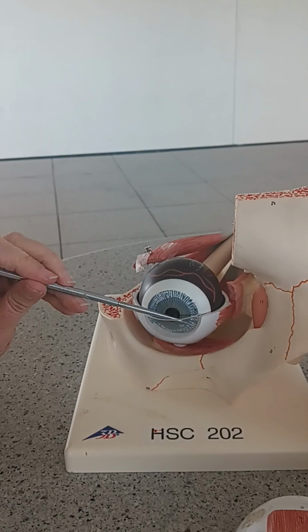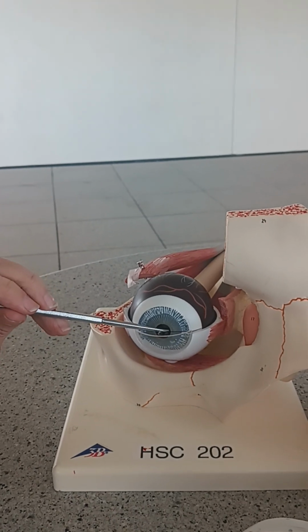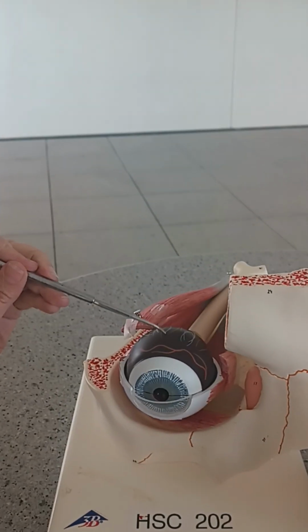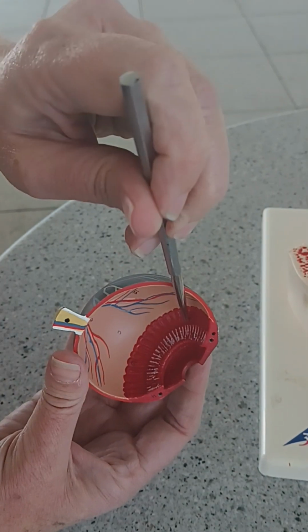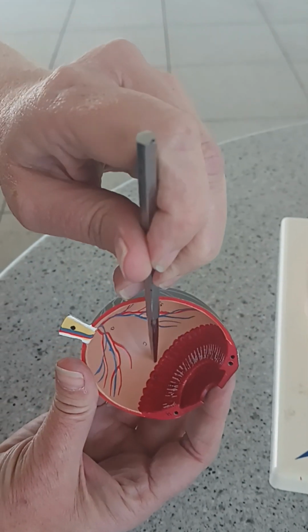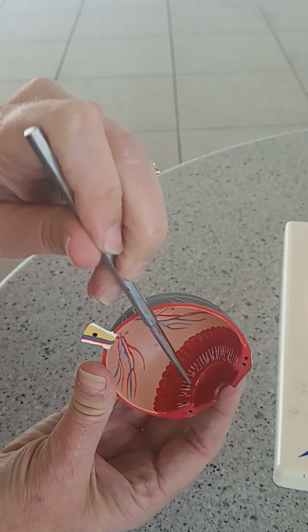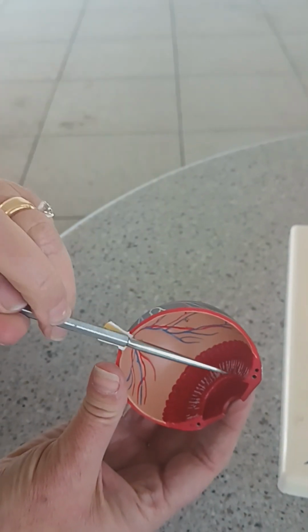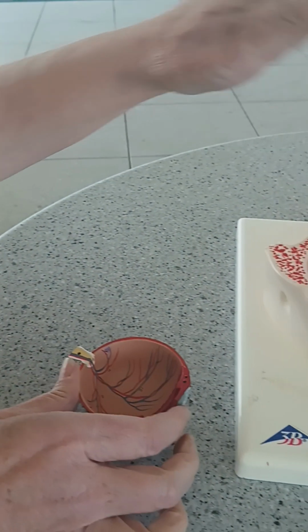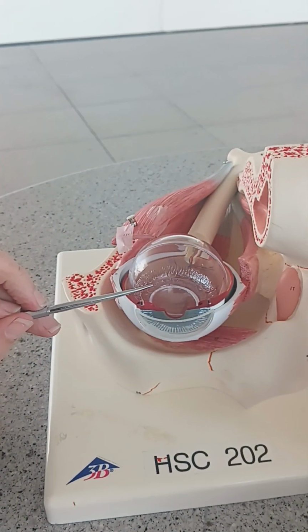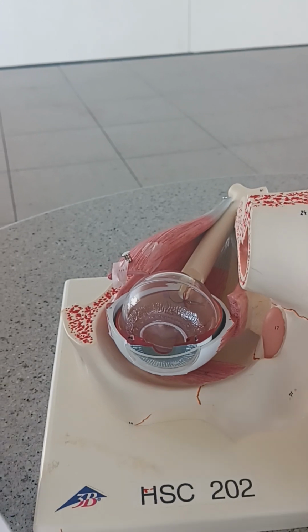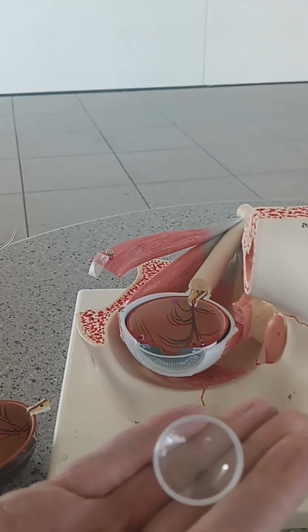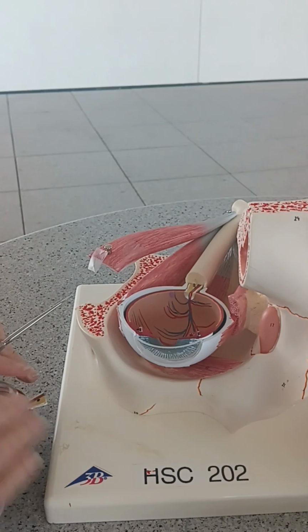Iris, the space in here is the pupil. Back here we have the choroid. If we open this up, okay, you'll see the ciliary body with the ora serrata, and then you've got your ciliary processes, and the little zonule fibers were what they are alluding to here, holding the lens in place. This is the lens, this is the vitreous humor.